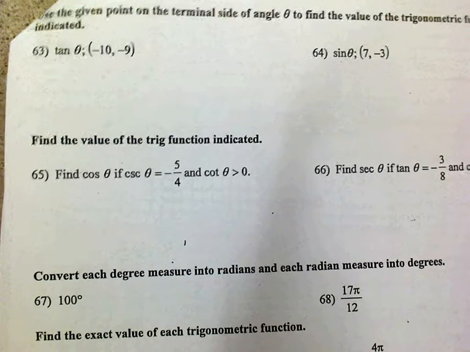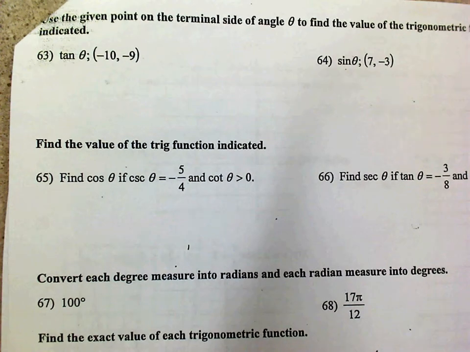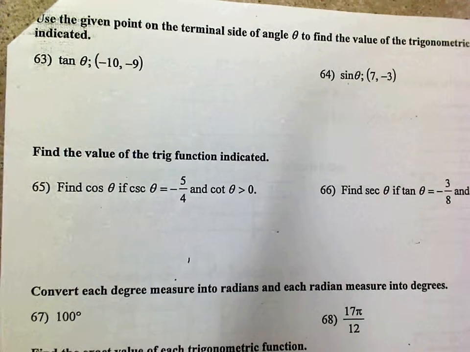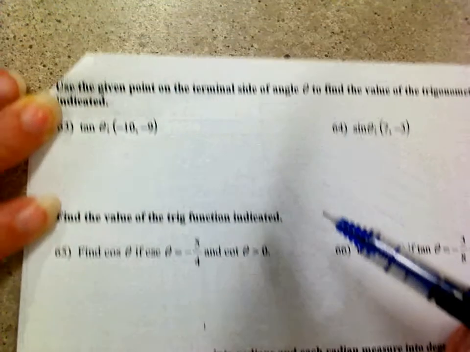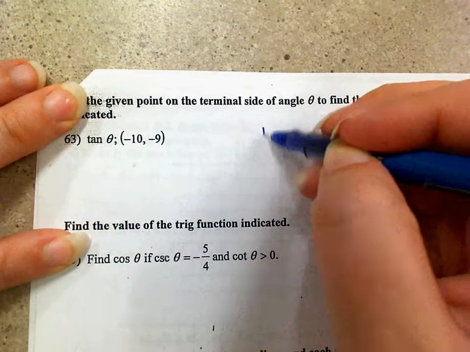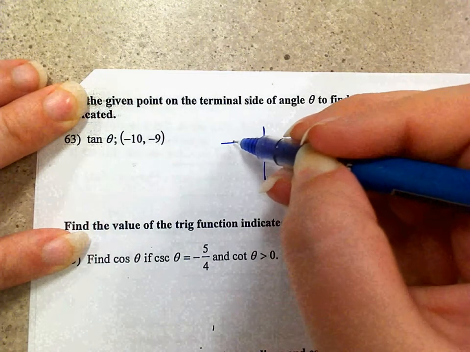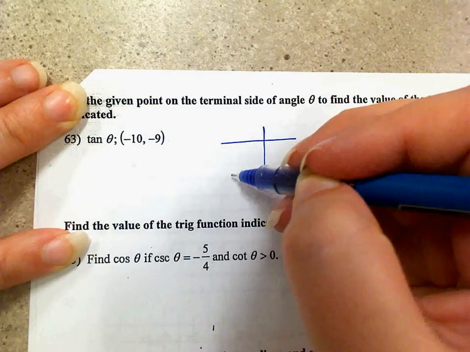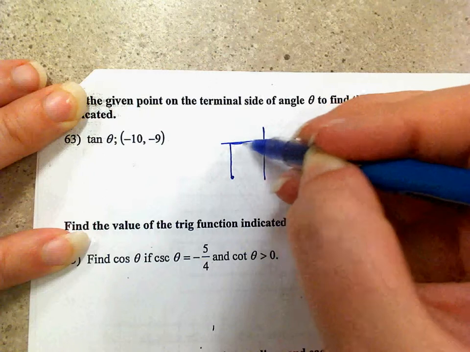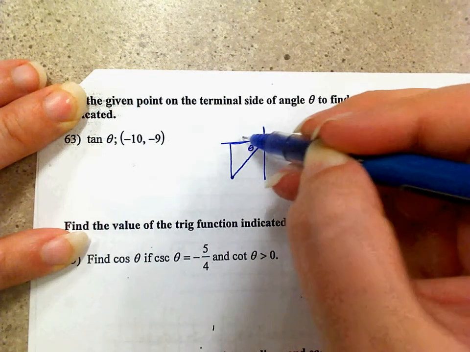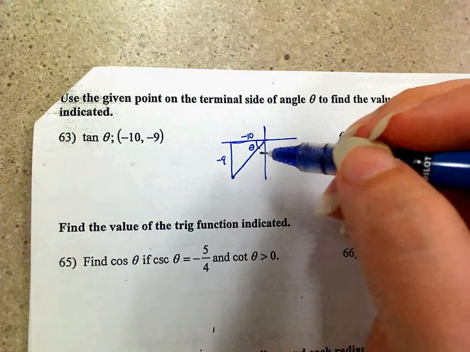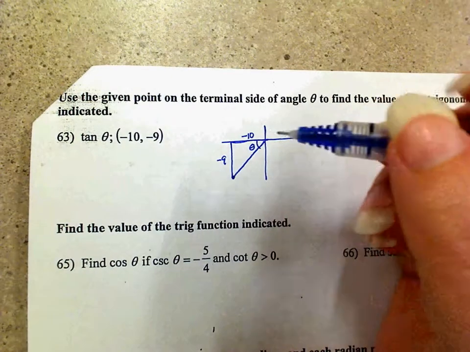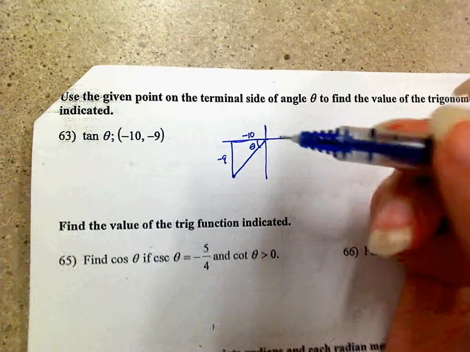Okay. Use the given point on the terminal side of the angle theta to find the value of the trigonometric function indicated. So tangent of theta, given the point -10, -9. So if I plot that point, I go to the left 10 and go down 9, and draw my triangle. This is a -10 and this is a -9. Theta is always the central angle, coming from the x-axis. Tangent is opposite over adjacent, so that's opposite, that's adjacent. So -9 over -10 is a positive 9/10. And there you go. Okay?